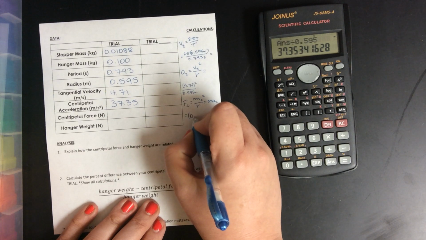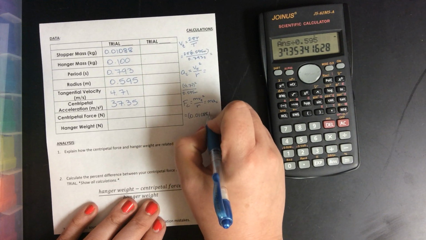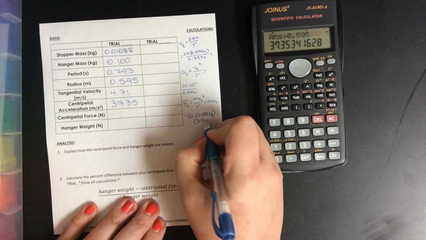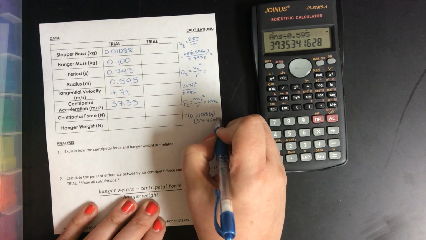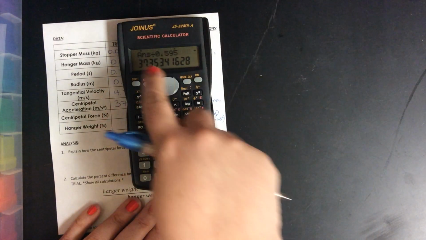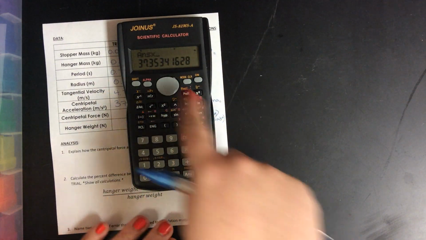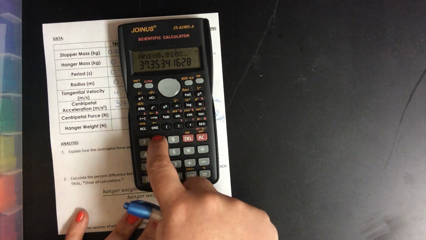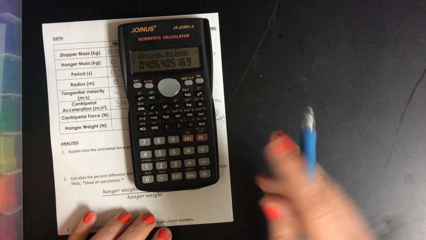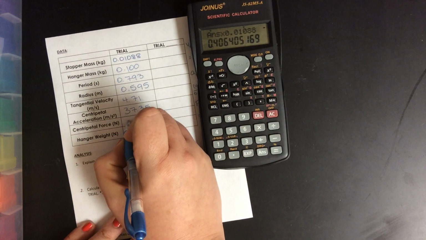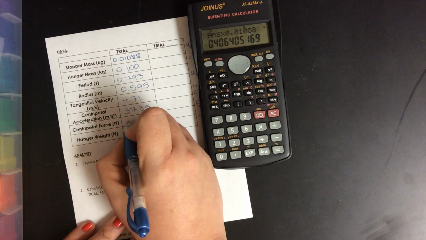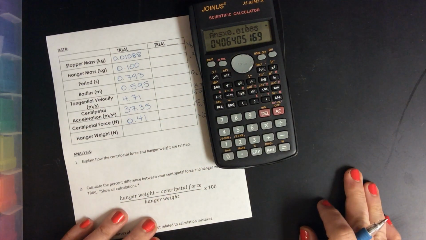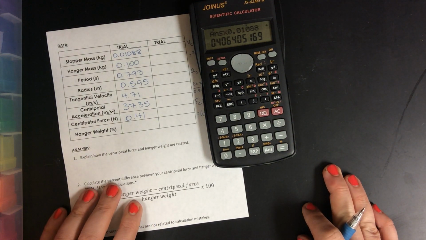So I'm going to do my mass times my acceleration. And I'm just going to leave that in here. So acceleration times, see, it's plugged in the answer that was already there, mass, gives me a force, a centripetal force, 0.41, rounding to 2 decimal places.